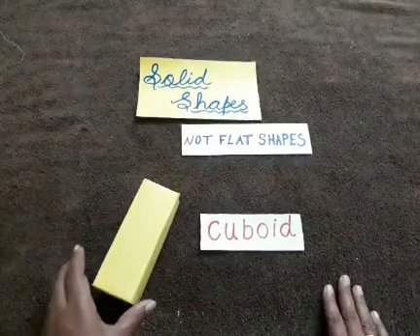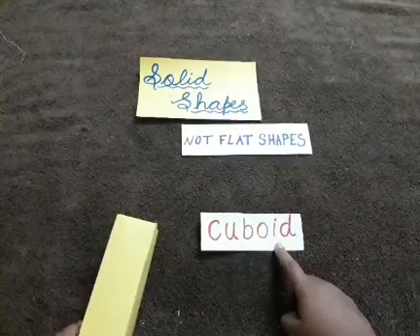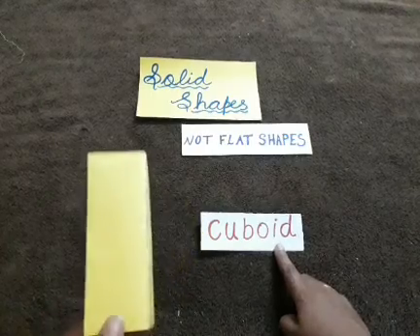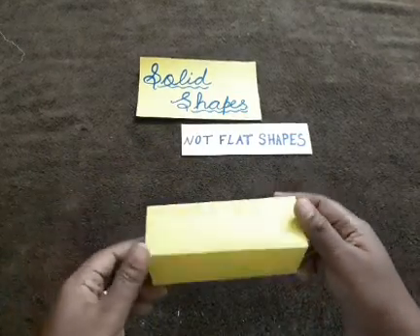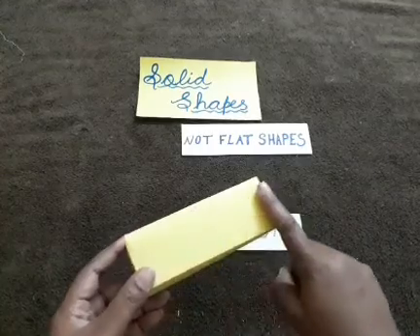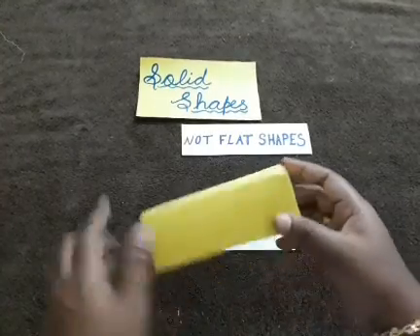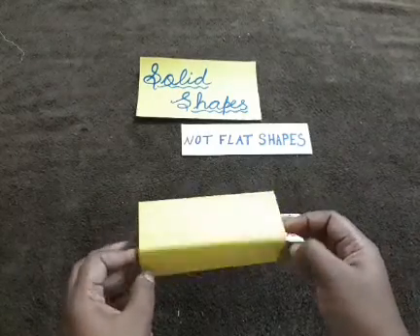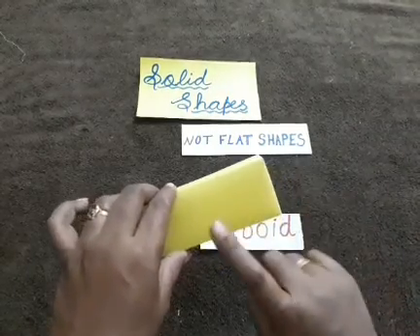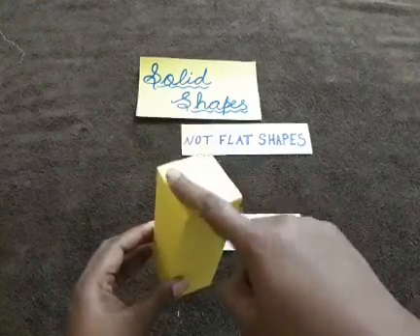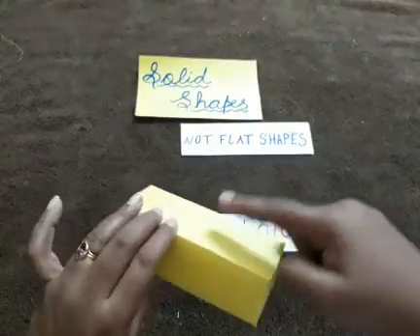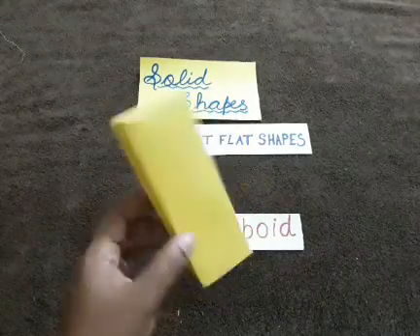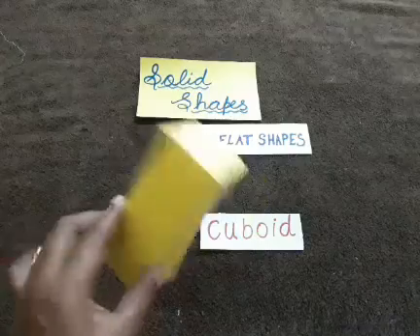Okay, my dear kids, the next solid shape we are going to study is cuboid. What is the next solid shape we are going to study? It is cuboid. Look at this. A cuboid also has plane faces. Can you tell me how many faces a cuboid has? 1, 2, 3, 4, 5 and 6. How many plane faces does a cuboid have? A cuboid has 6 plane faces.